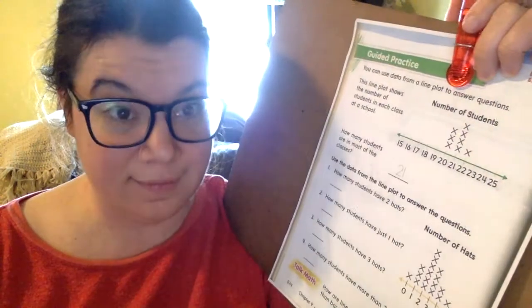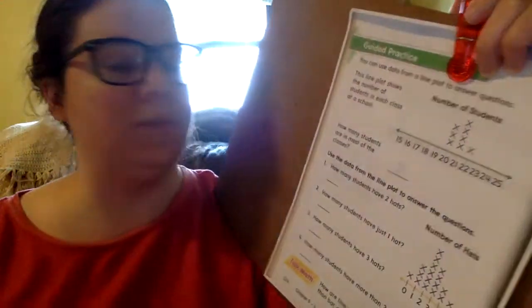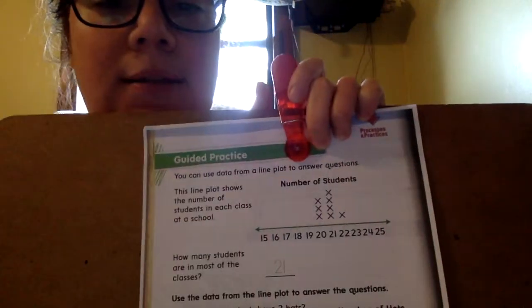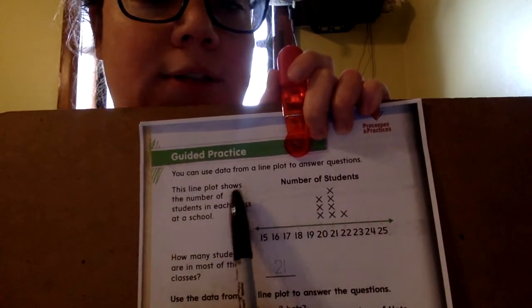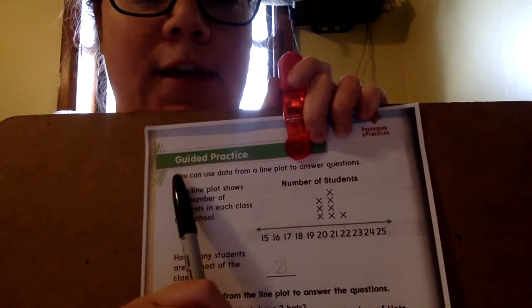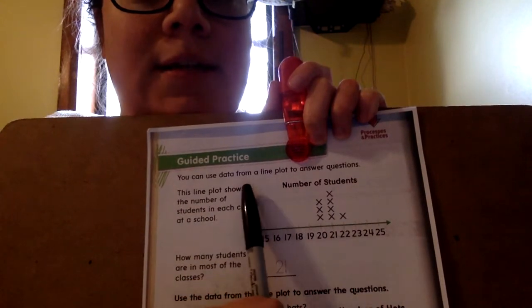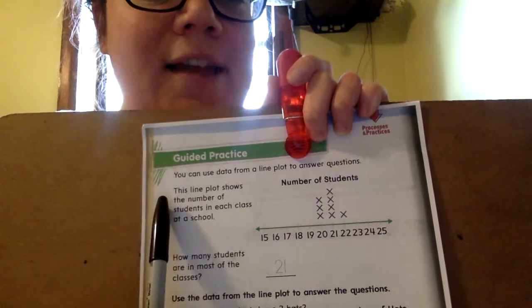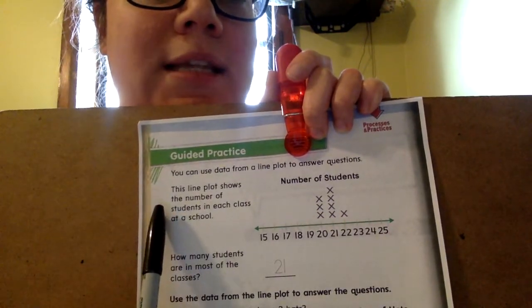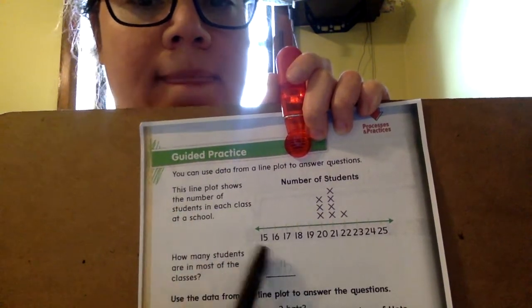Okay, so the other part of this lesson is analyzing line plots. So now we're going to take our information and answer some questions about it. So for our guided practice, they have already made our line plot. It says you can use data from a line plot to answer questions. Yes, you can.